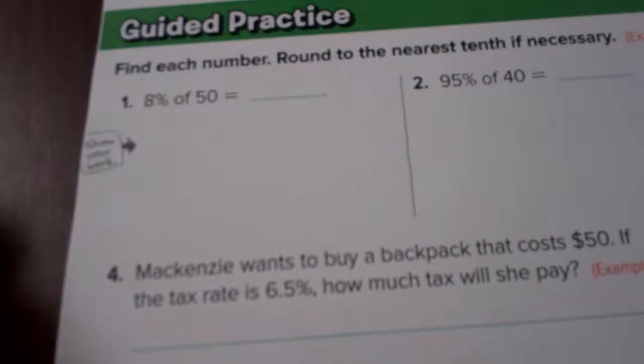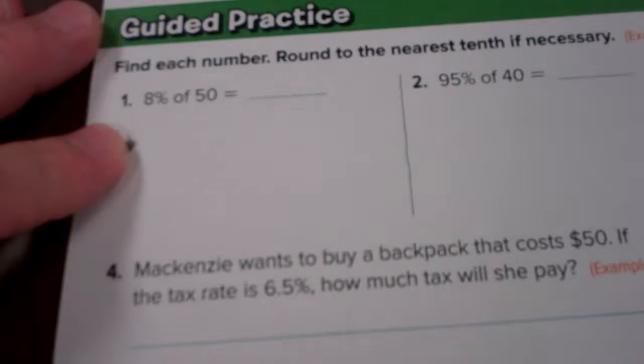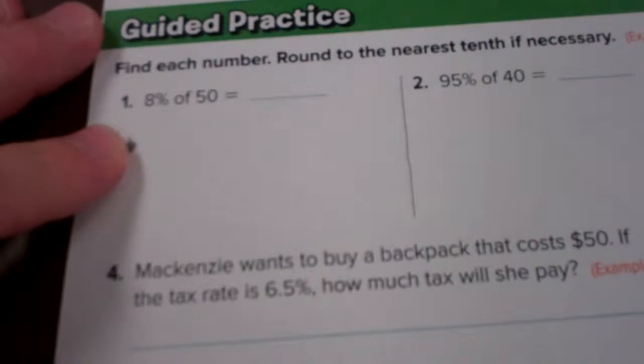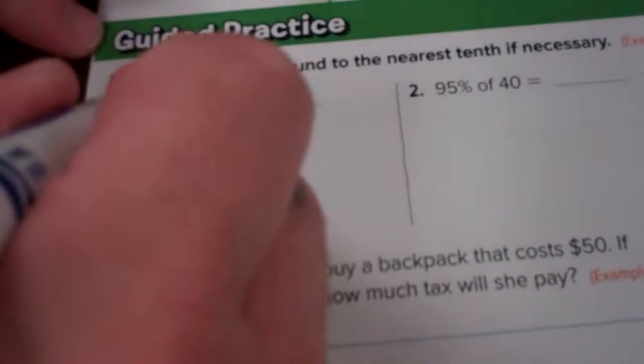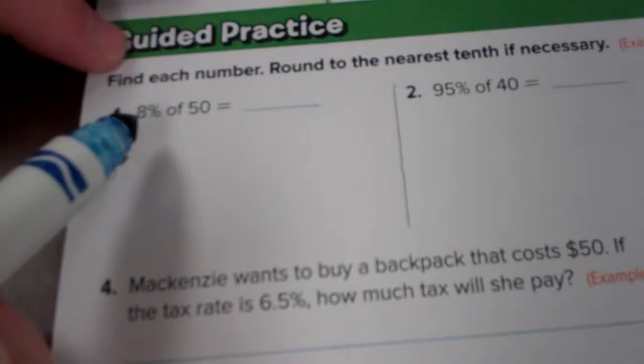Alright, these are a few problems off guided practice on page 106, Chapter 2, Lesson 1. Find each number, round to the nearest tenth if necessary. So 8% of 50. To do these problems, we need to remember what percent really means. Percent means per 100 or divide by 100.